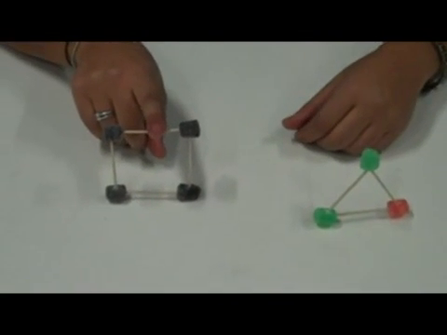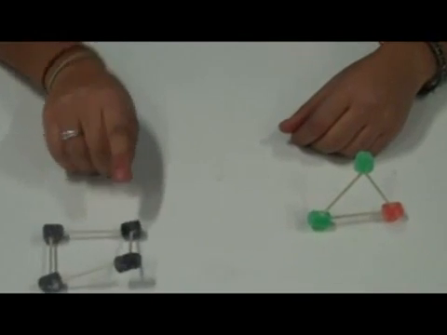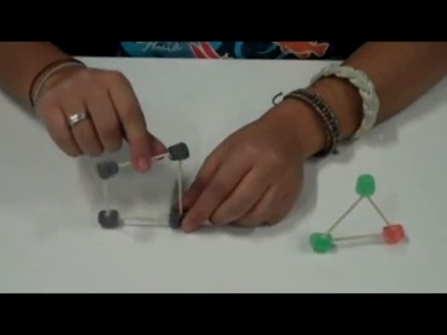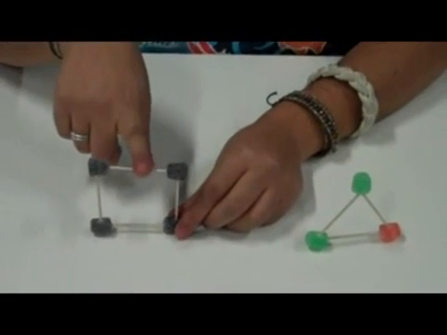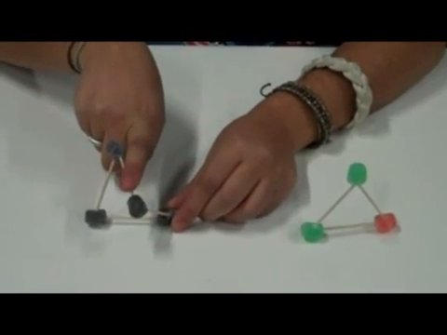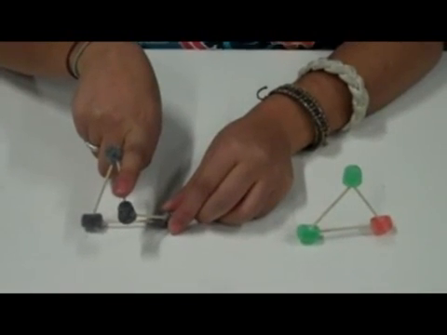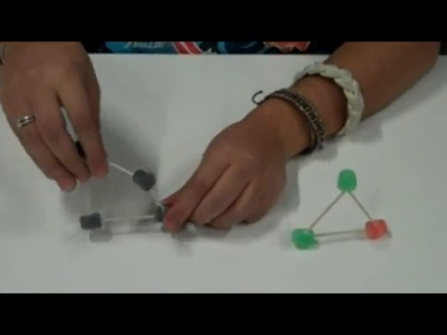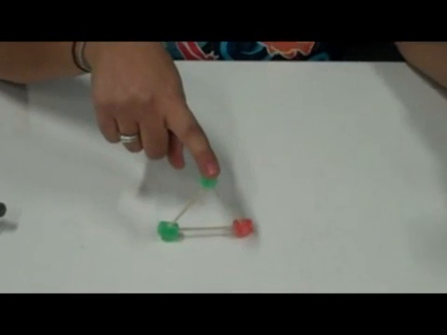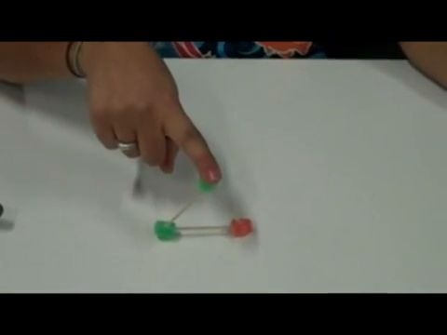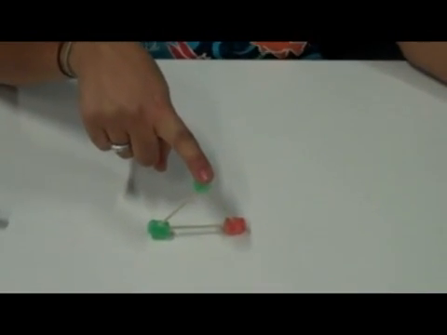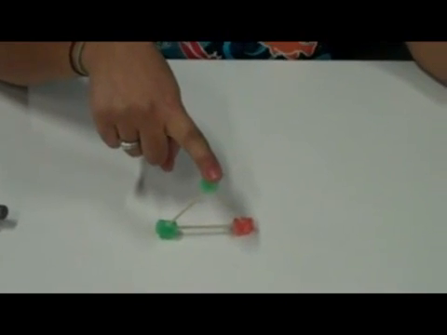When I apply a force on the square, it changes shape. Let's see this again. As I apply the force, the square is bending and deforming, changing its shape. What happens with the triangle? Let's see. I'm applying the same force as the square on the triangle. Look, nothing's changing. The triangle is keeping its shape.